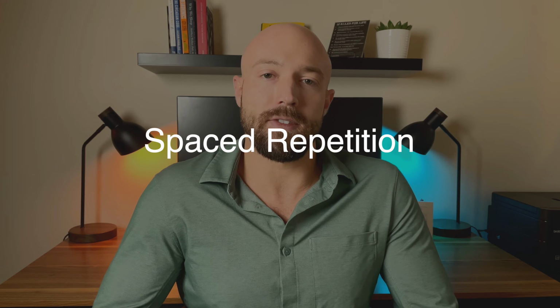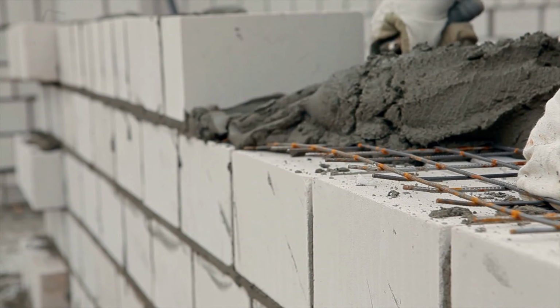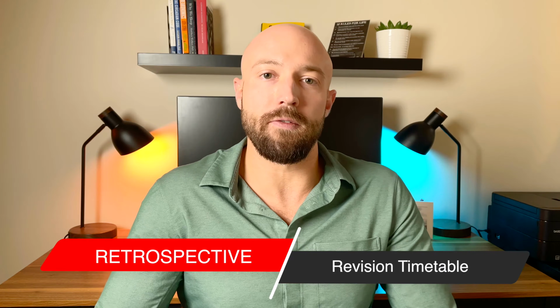Now that we actually have an understanding of how to conduct our study sessions, we can introduce the third concept, and that is spaced repetition. And this is the thing that's effectively going to help move the information from our short-term to our long-term memory, effectively cementing it in our brains. Lately, my favorite way of doing this is by using what we call a retrospective revision timetable.